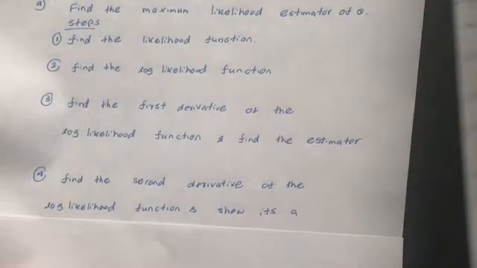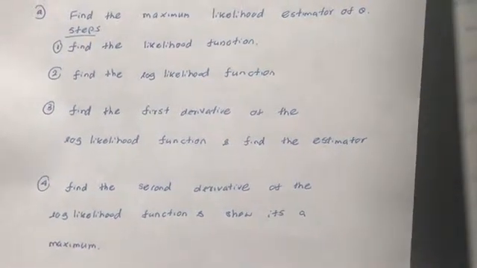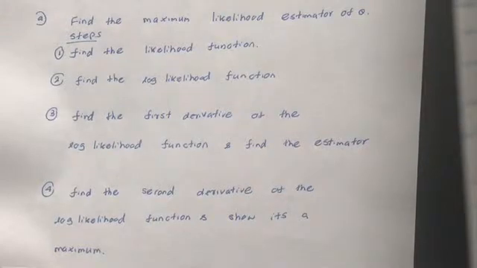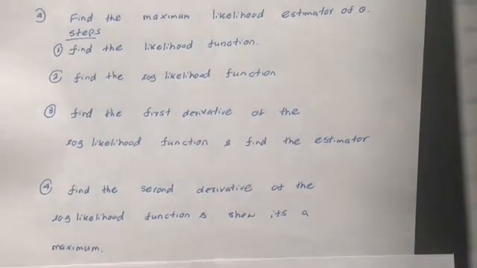That means we are going to find the second derivative of the log likelihood function and show whether the estimator is a maximum or not. As you know, in calculus, if you find the second derivative of a particular function, and if it gives you a negative value, that means that particular estimator will attain its maximum value. So the same theory applies here also. These are the steps that I am going to follow in this example. So now I am going to do this based on the example that I have shown you earlier.